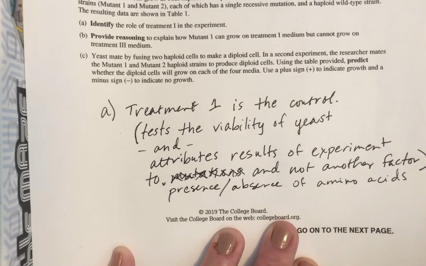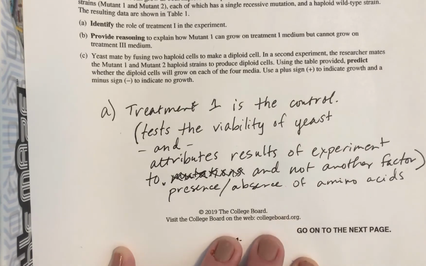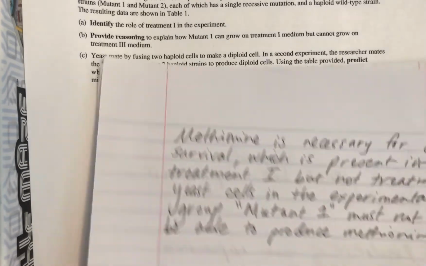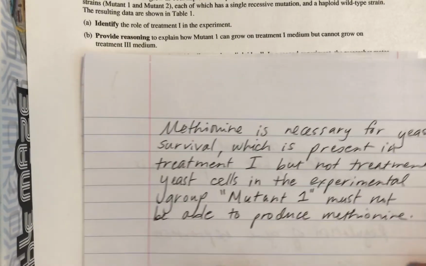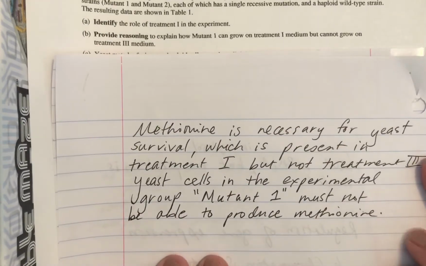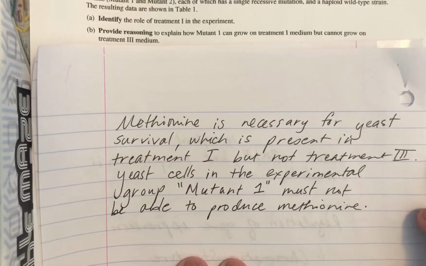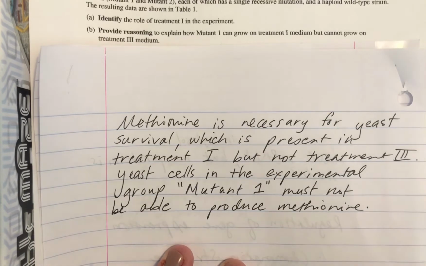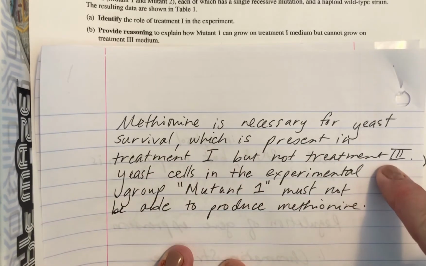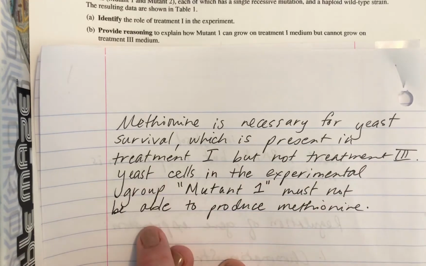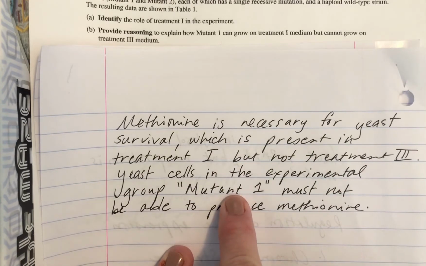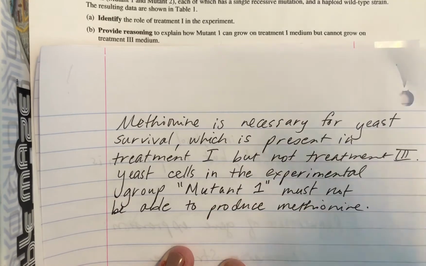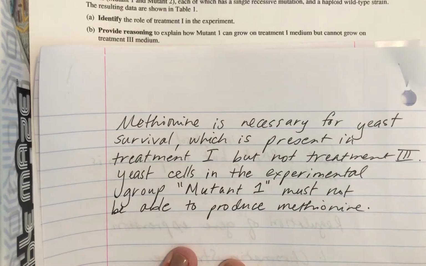For part B, it says provide reasoning to explain how mutant 1 can grow on treatment 1, but not on treatment 3. And here I have my explanation, which would be given full credit. Methionine is necessary for yeast survival, and that's present in treatment 1, but not treatment 3. Therefore, the yeast cells in the experimental group called mutant 1 must not be able to produce methionine. I think that's pretty self-explanatory.